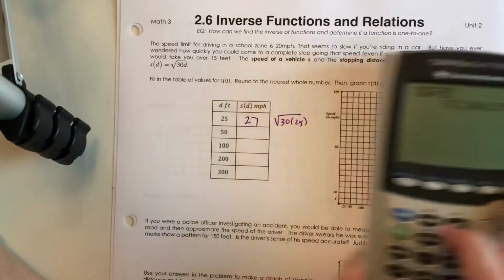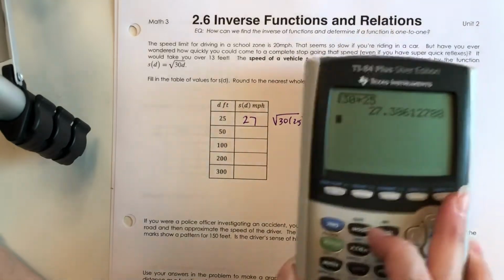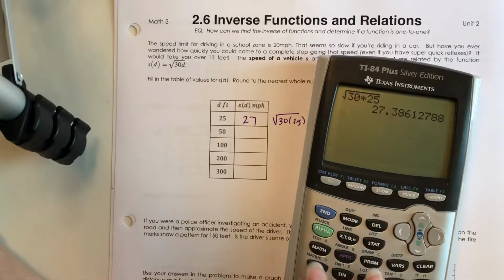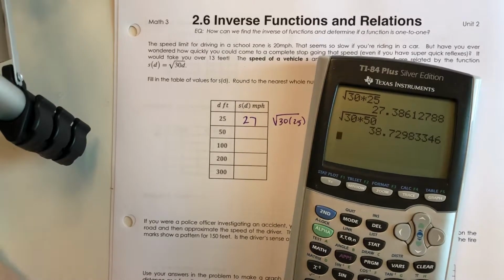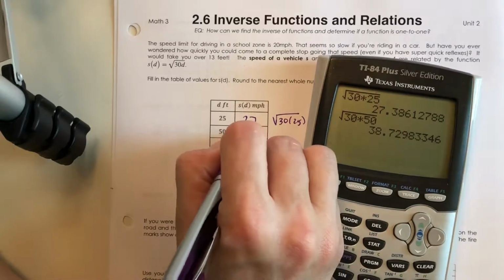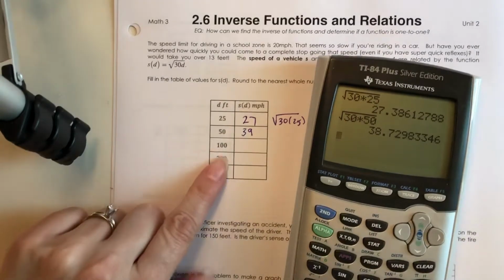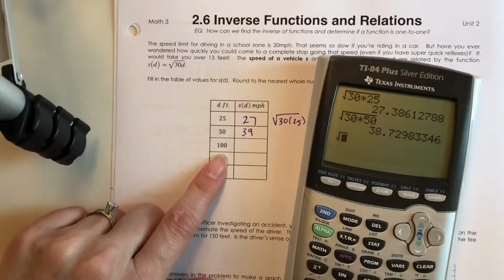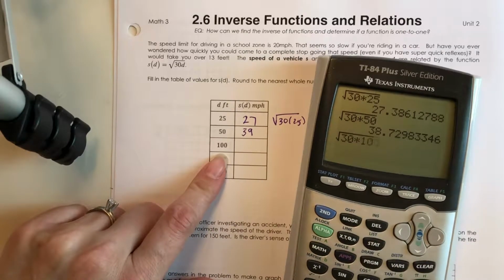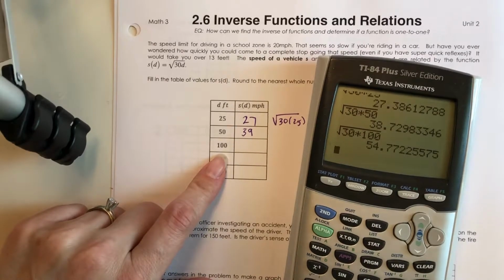If D is 50, the square root of 30 times 50 gives us 39. If D is 100, the square root of 30 times 100 is 55.